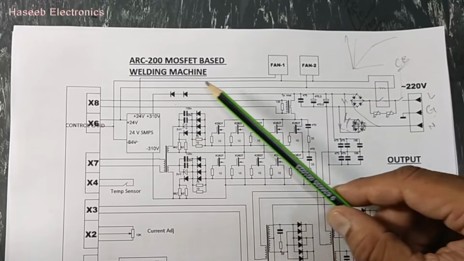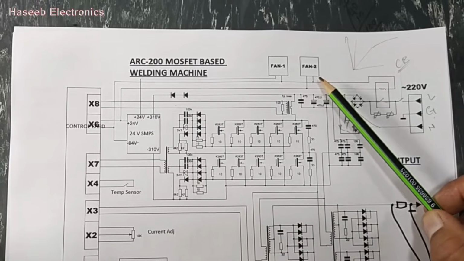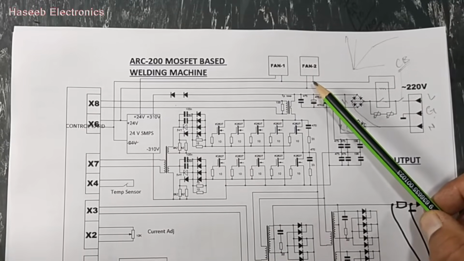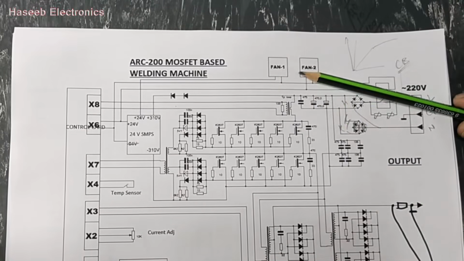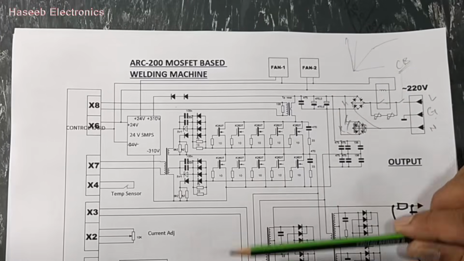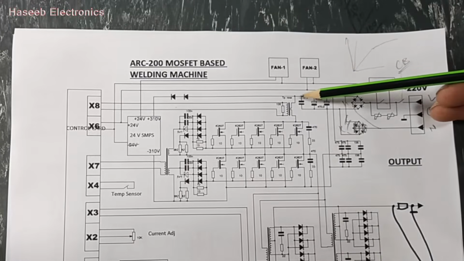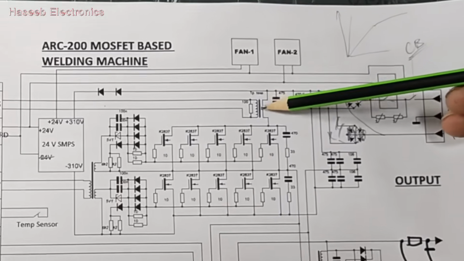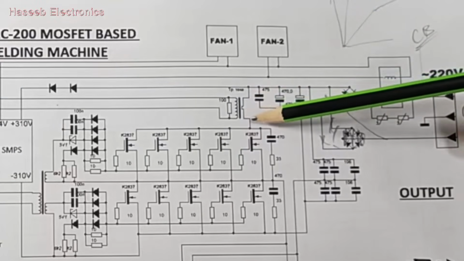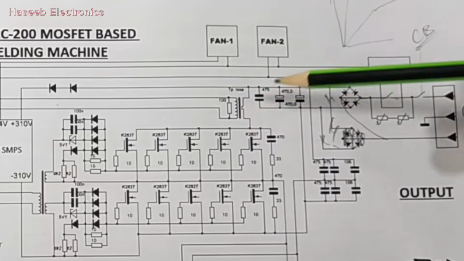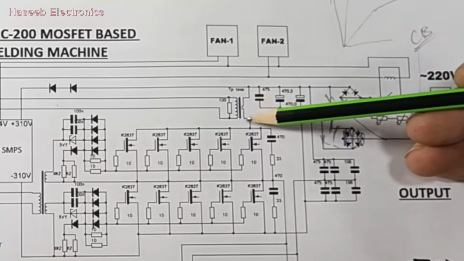The same positive voltage is applied to these fan circuits, so these fans will turn on and start cooling the heatsink of the machine. Positive voltage is applied to this current transformer. So a current transformer is a device which monitors the amount of current.